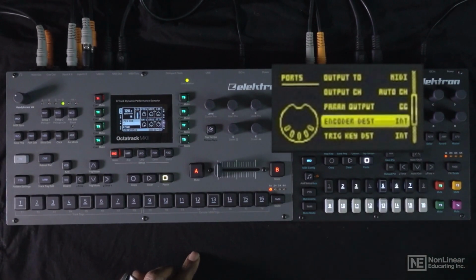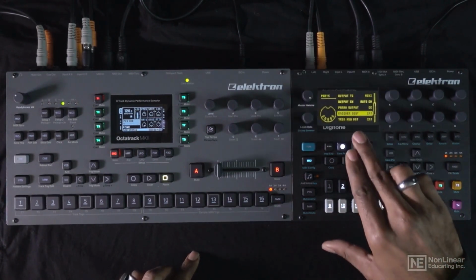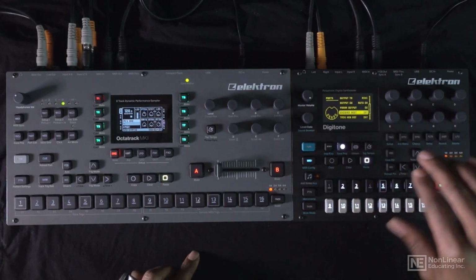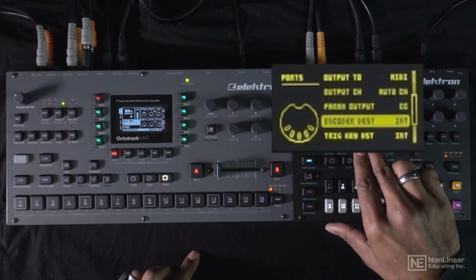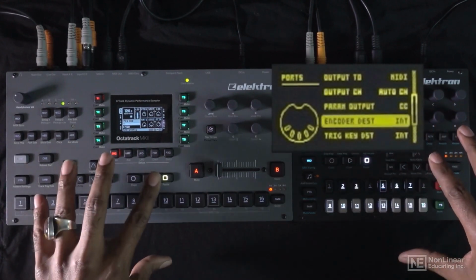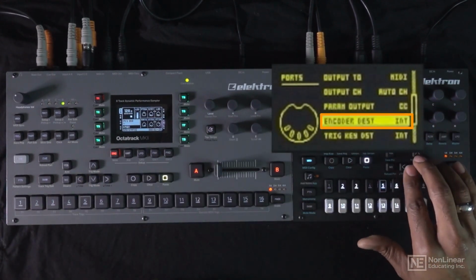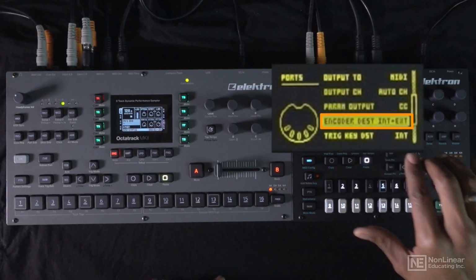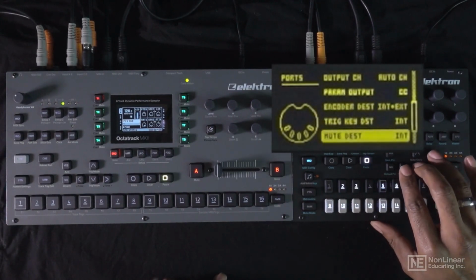I mentioned the MIDI learn function that we're going to look at a little bit later. And in order for that to work, we have to make sure that the encoders here, the knobs, are not just set to send their messages internally. We want to make sure the Octatrack can hear them as well. So I'm going to set this to external and internal. There we go.